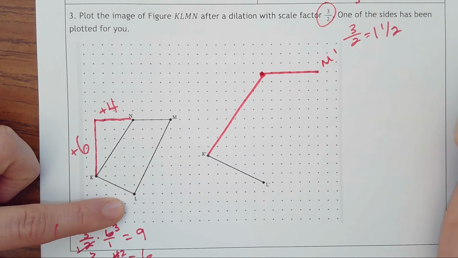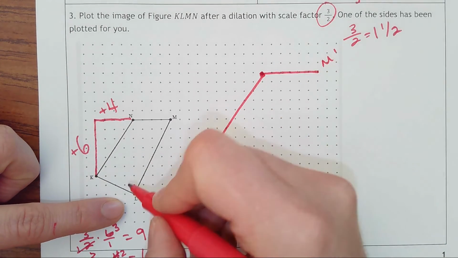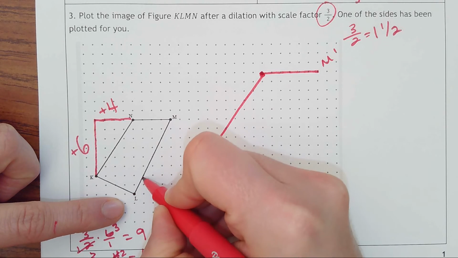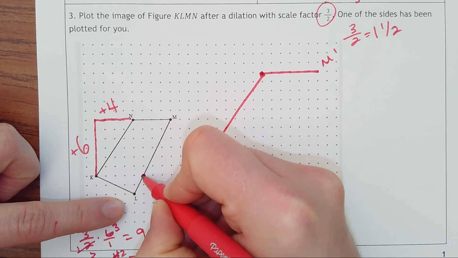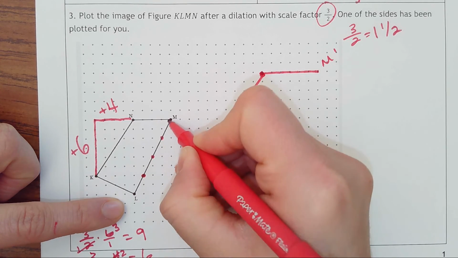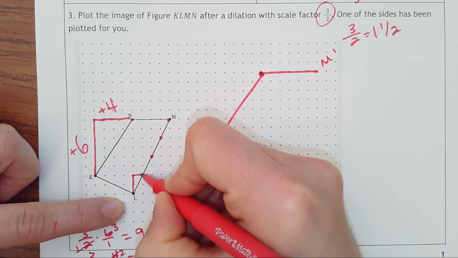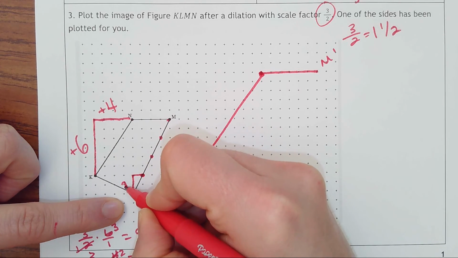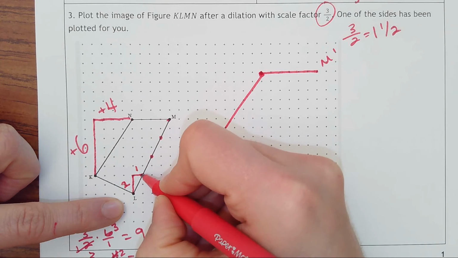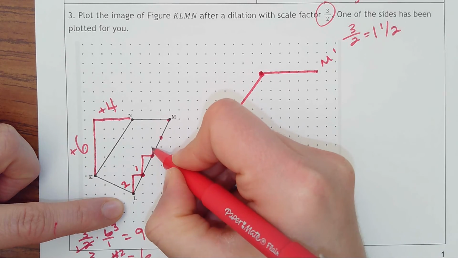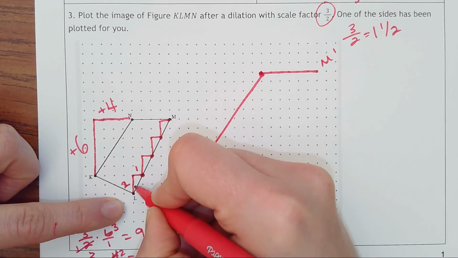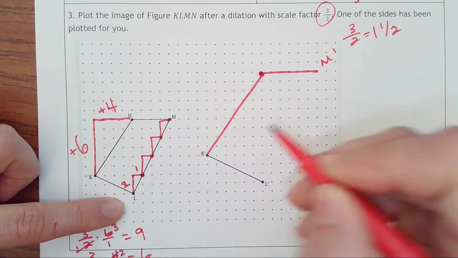So if I didn't know L to M, I could count slope. So from L to another point I see is here, here, here, here. It goes up 1 box, right 2, or backwards, up 2, right 1, up 2, right 1, up 2, right 1. It took me 1, 2, 3, 4 times of that pattern.